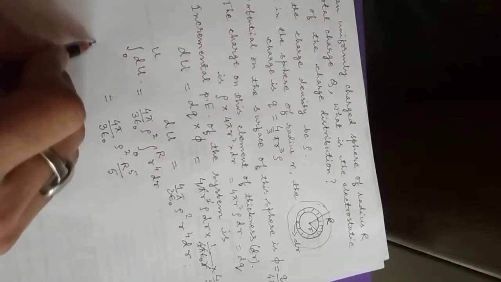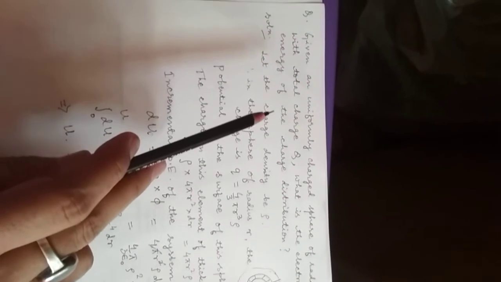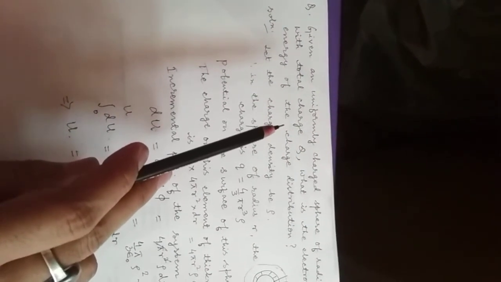And this is our U, the potential energy of the uniform charge distribution over a sphere of radius R. And remember, in the question it is given that the total charge on this sphere is capital Q. So when we have built a sphere of radius capital R, the total charge on it will be capital Q.